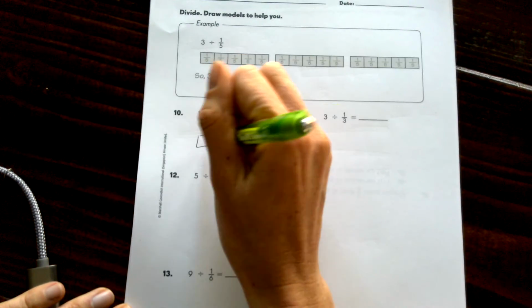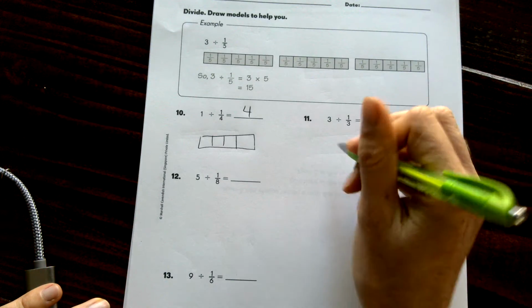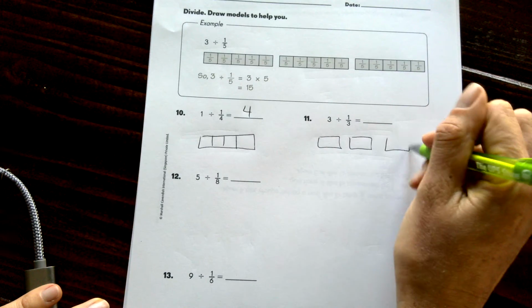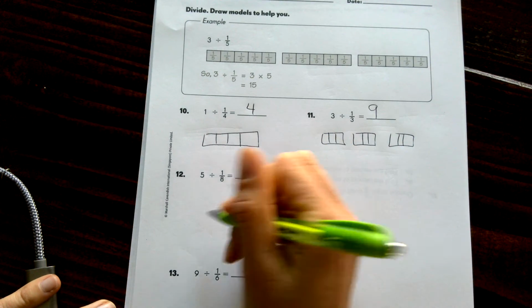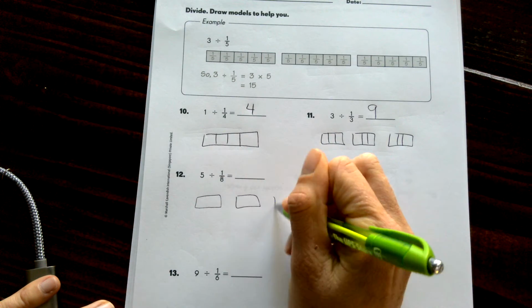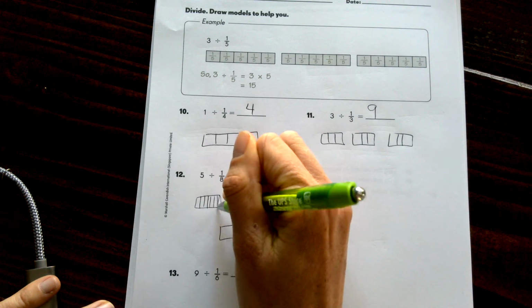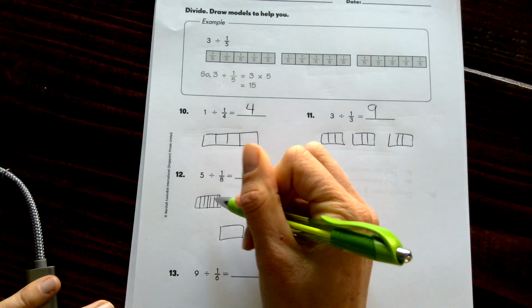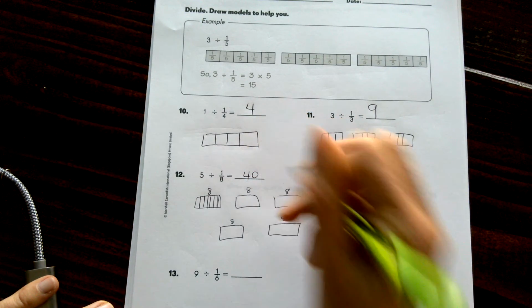Cool. All right, one last page. Same idea. We're going to draw some models. If I have 1 and I divide it into fourths, 1, 2, 3, 4, I have 4 pieces, right? If I have 1, 2, 3, and I divide them into thirds, I have 9 pieces. If I have 5, 2, 3, 4, 5, and I divide them into eighths, this is going to give me 8, 8, 8, 8, 8. I have a total of 40 pieces.